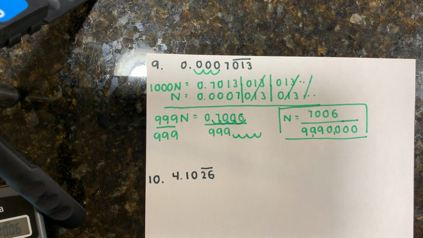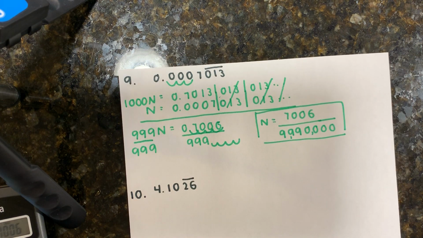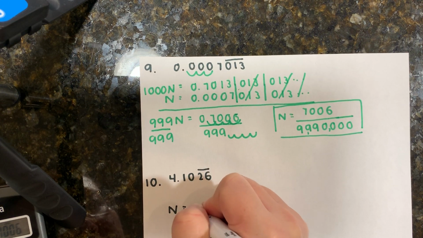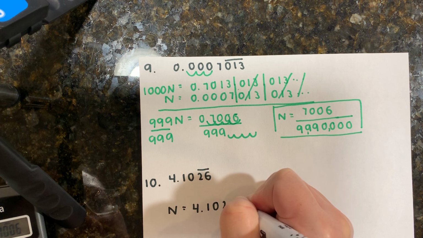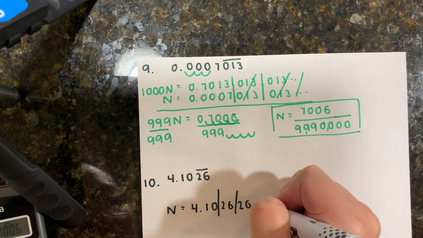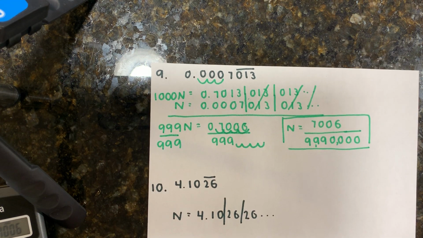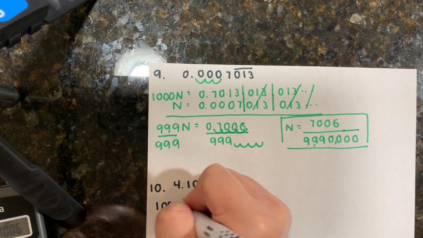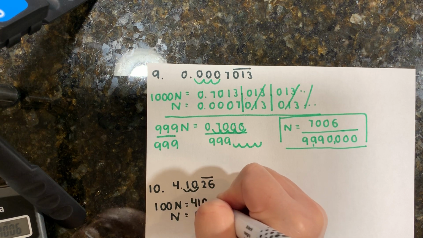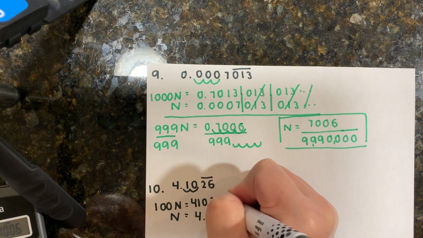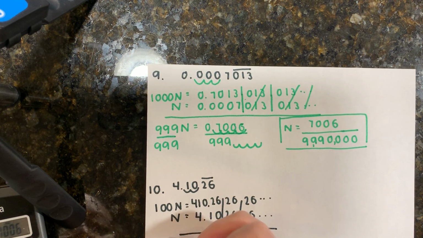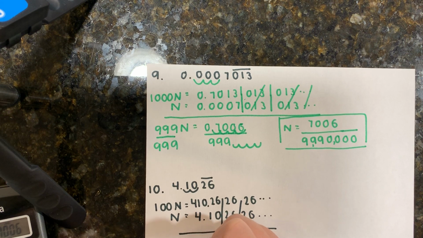So that one we multiplied by 1,000 because there's 3 repeating decimals. Look at the next one. My n is going to be equal to the number given. So 4.102626, and then that's going to repeat. So that's 2 zeros at the end of 1, which would be 100. And so move the decimal point over 2, so that'll be 410.262626, and repeat. You're subtracting that, so 100n minus n would be 99n.